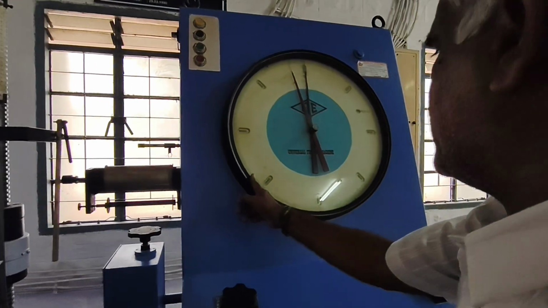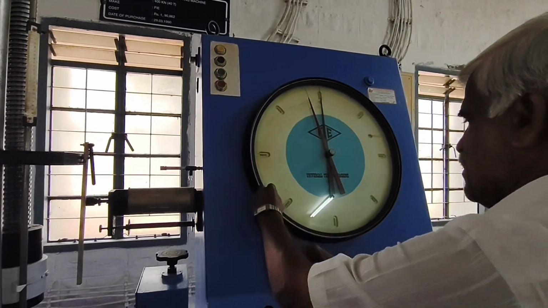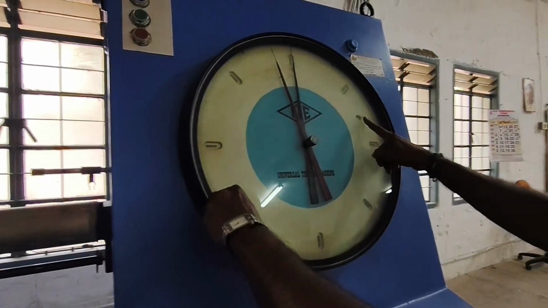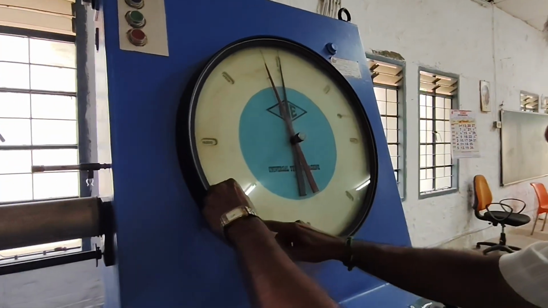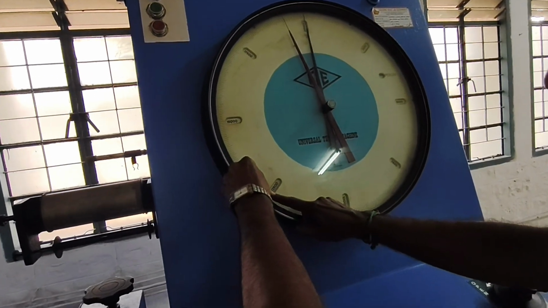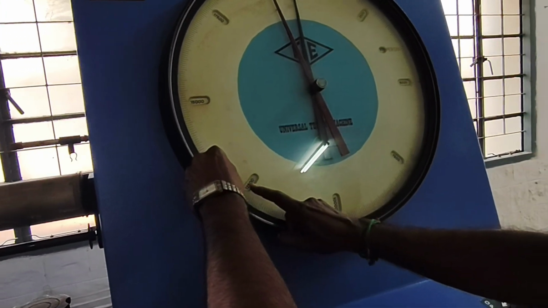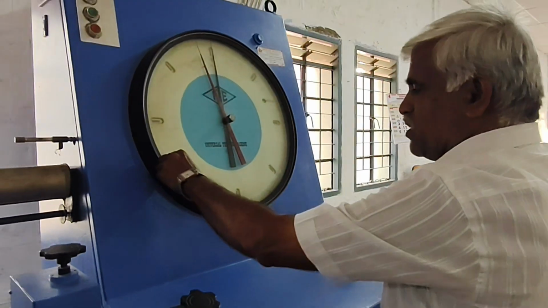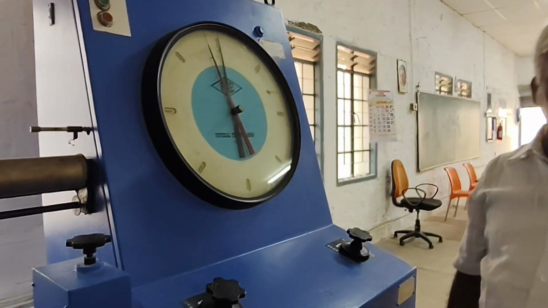One division is 50 kgf, right? So 12,500, 50, 100, 150, 250, so up and over 12,750, 13,000. So you note down 13,000 kgf.